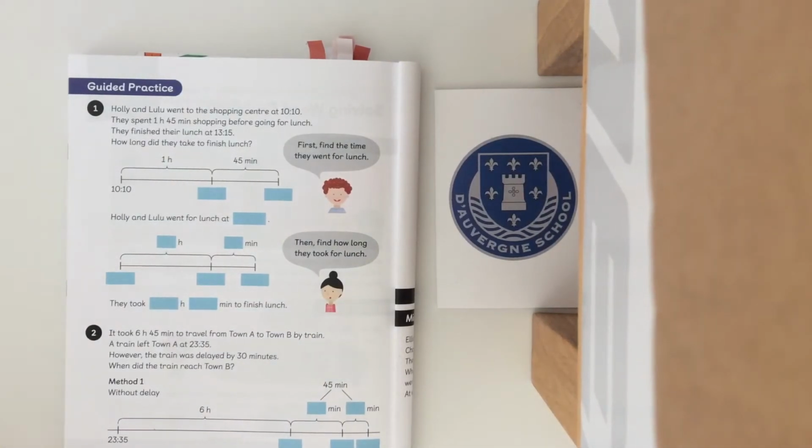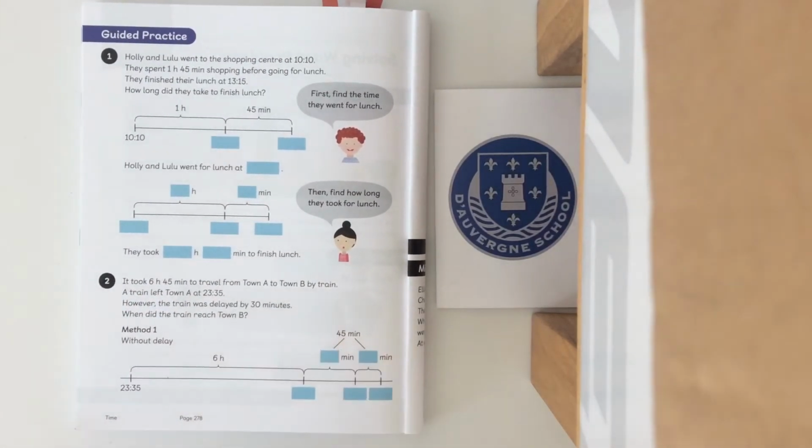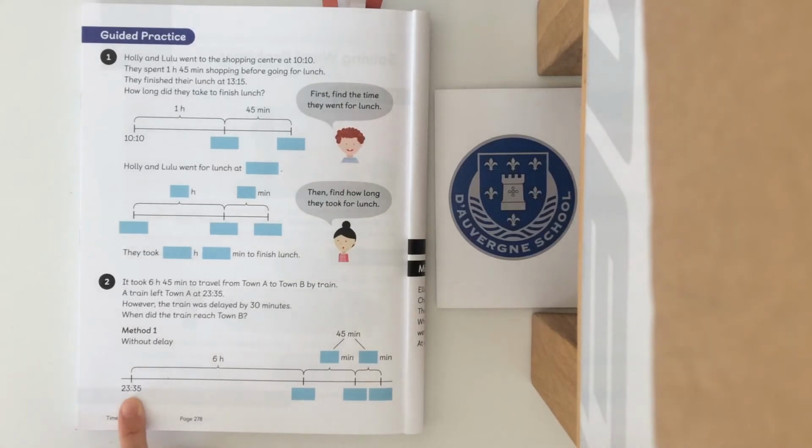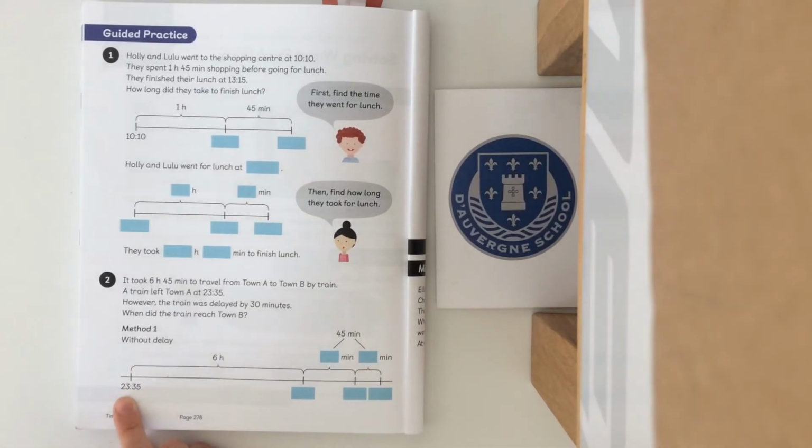The next question, let's have a read through before we give it a go. It took 6 hours 45 minutes to travel from town A to town B by train. A train left town A at 23:35. However, the train was delayed by 30 minutes. When did the train reach town B?